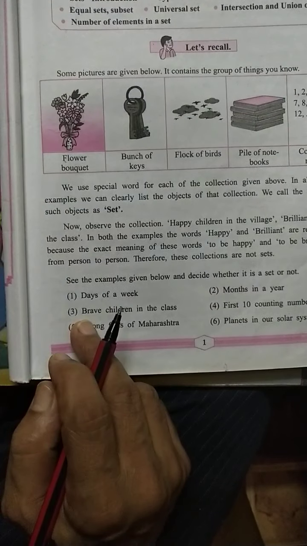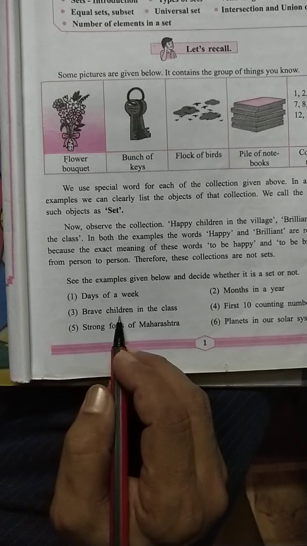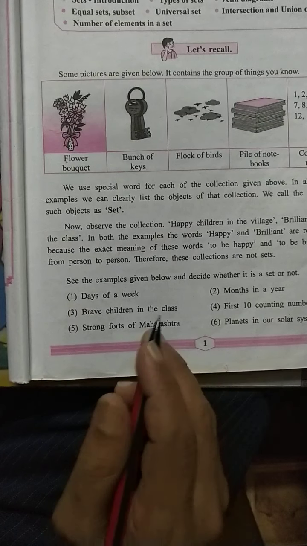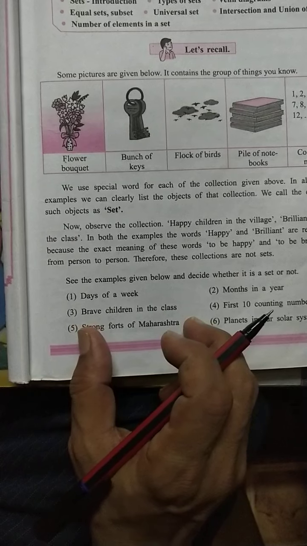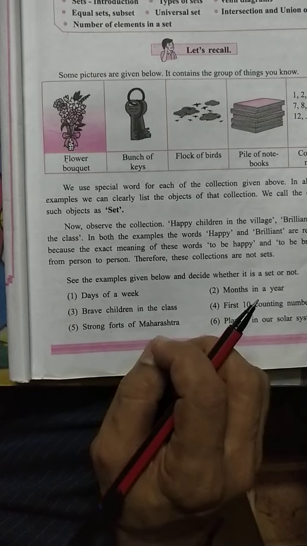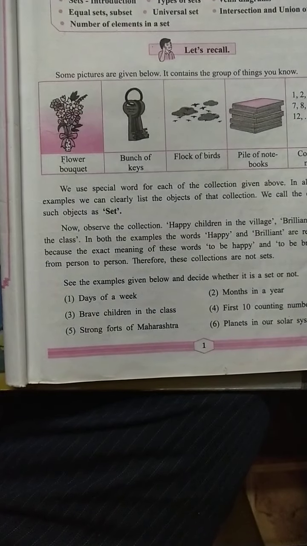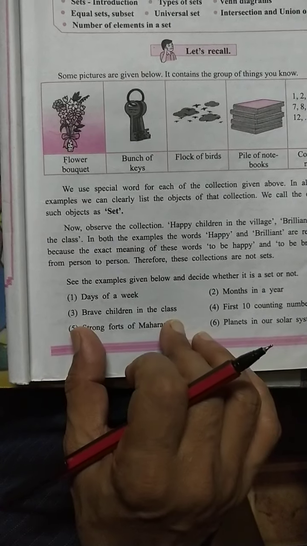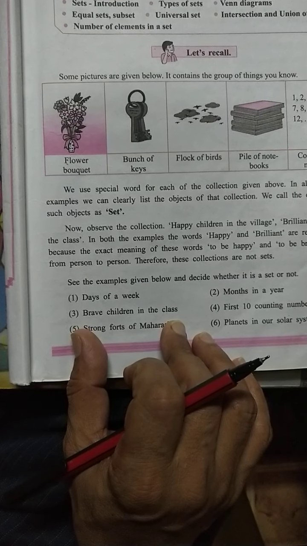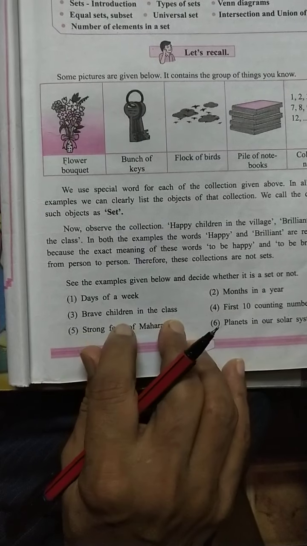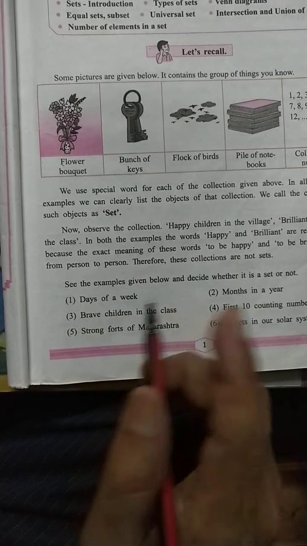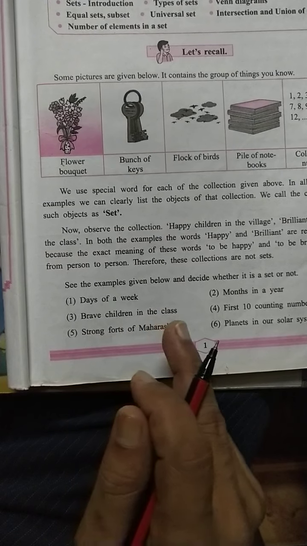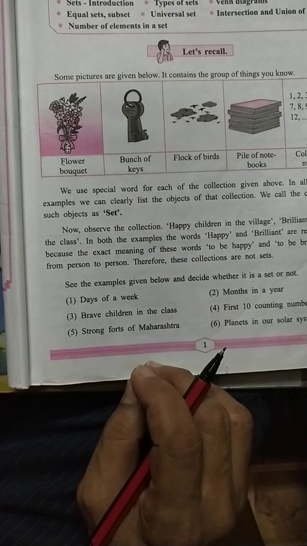Now third example, brave children in the class. Suppose it is a class of 50 students of 9th standard. In that class, Raju is braver than Sanju, and also Sanju is braver than Ajay.